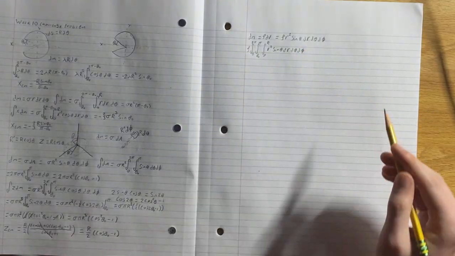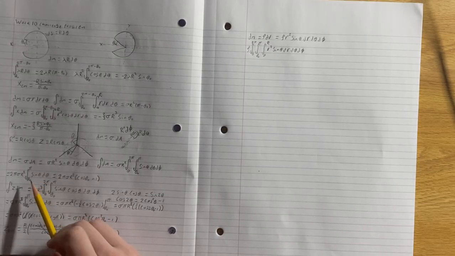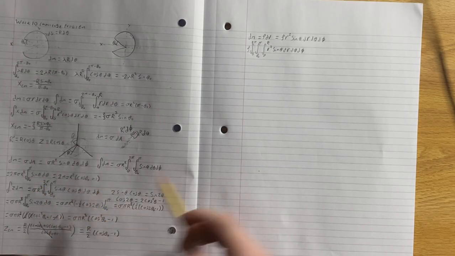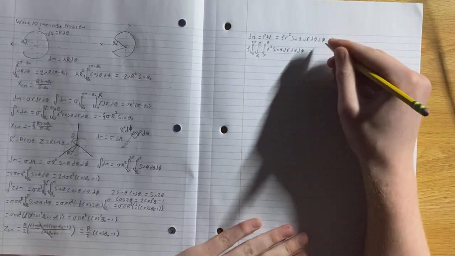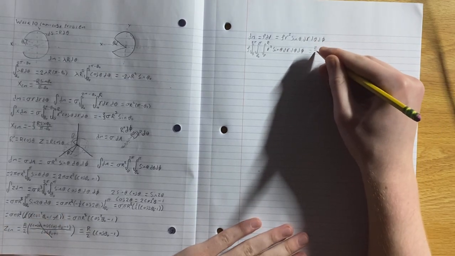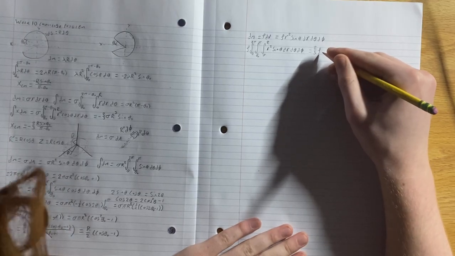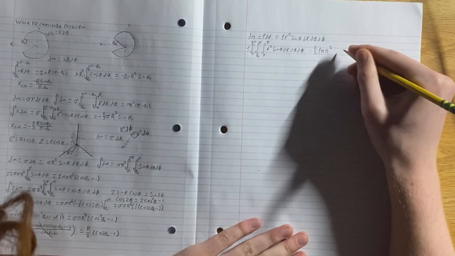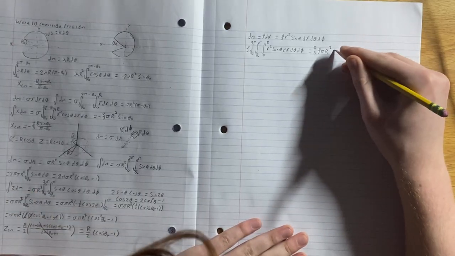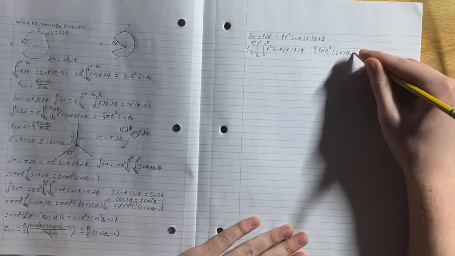And the sine integral is the same as this sine integral here, so we know it's going to be cosine theta naught plus 1. So it's going to be 2/3 rho pi r cubed times cosine theta naught plus 1.